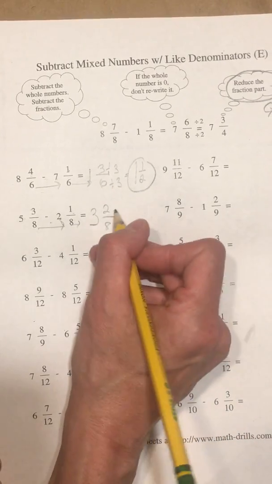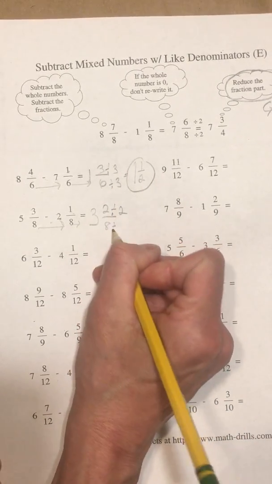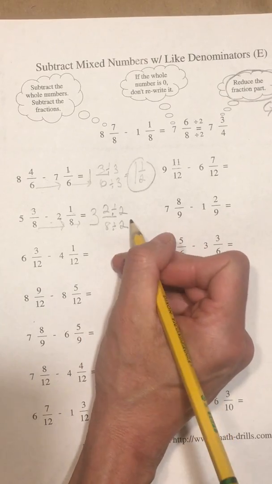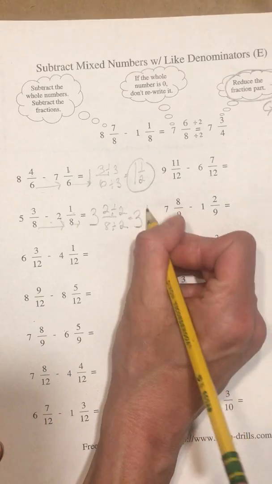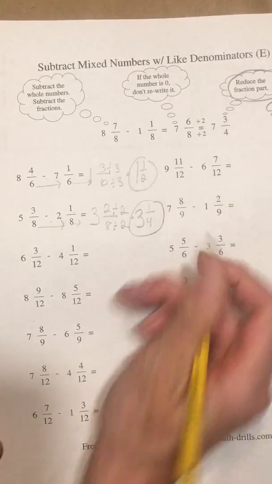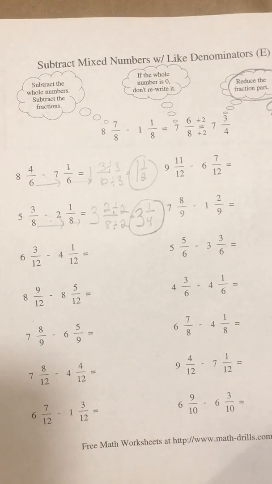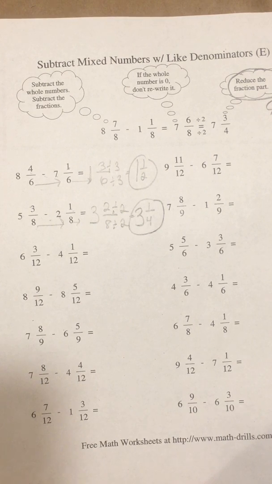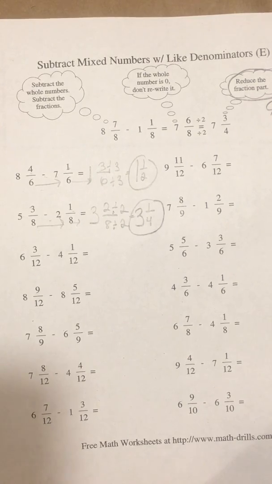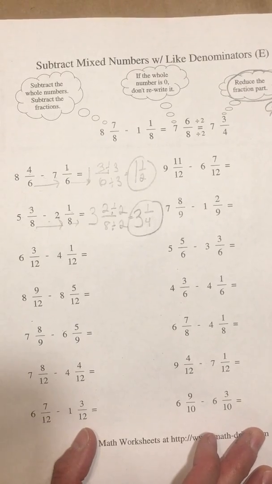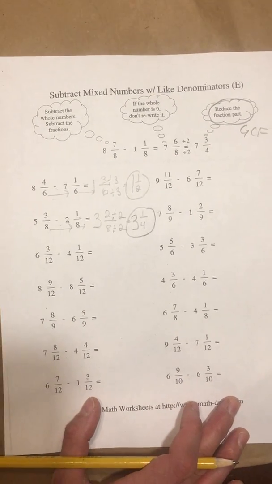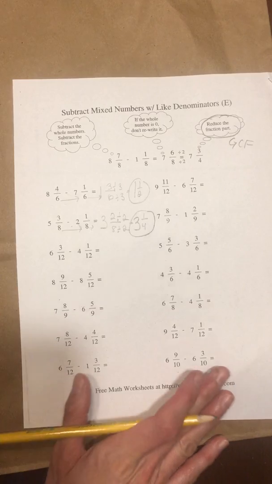Okay, we're not quite done. They're both even and they're both small numbers. So the greatest common factor is a 2. That's a good hint that that's a 2. So 3 and 1/4 is our answer. Okay. So that is what we're doing for the rest of that page. Let me show you the answer key. Keep working on that page.